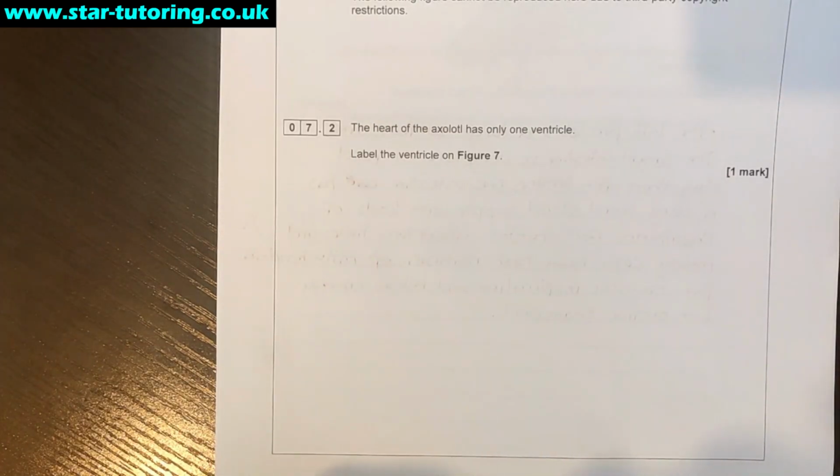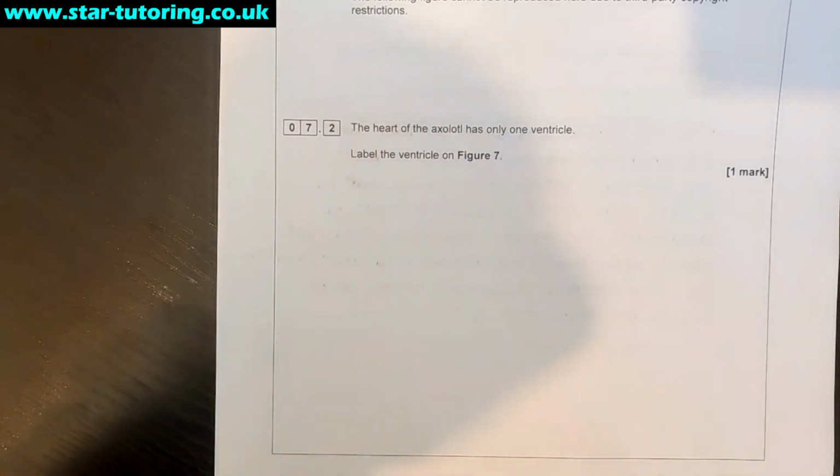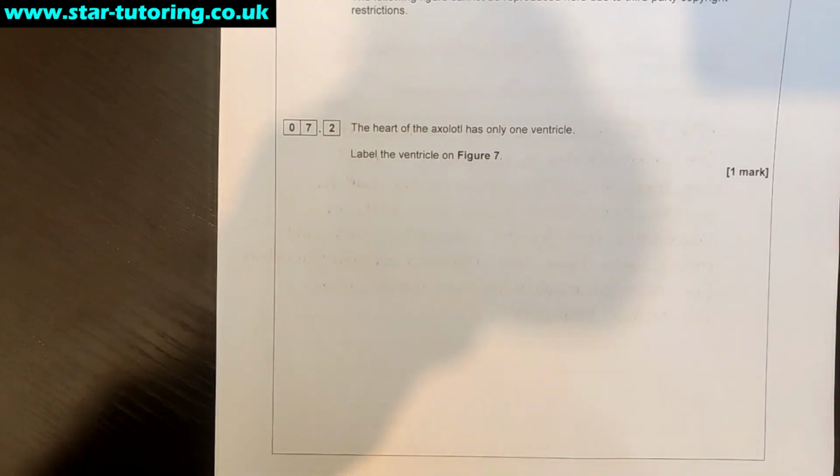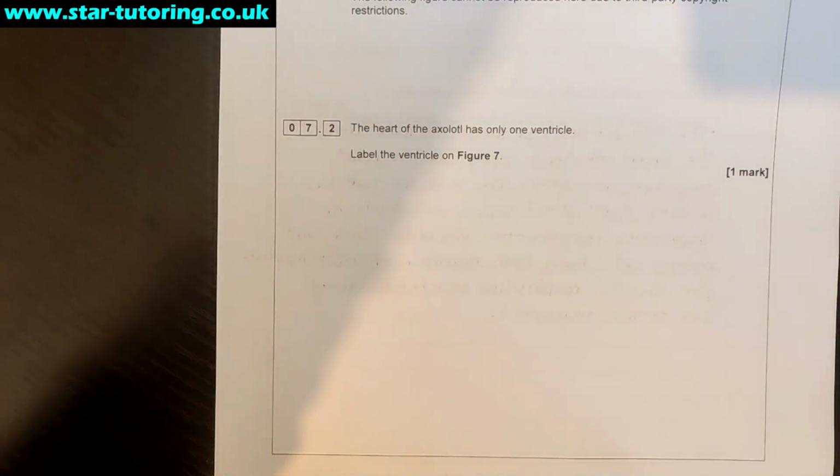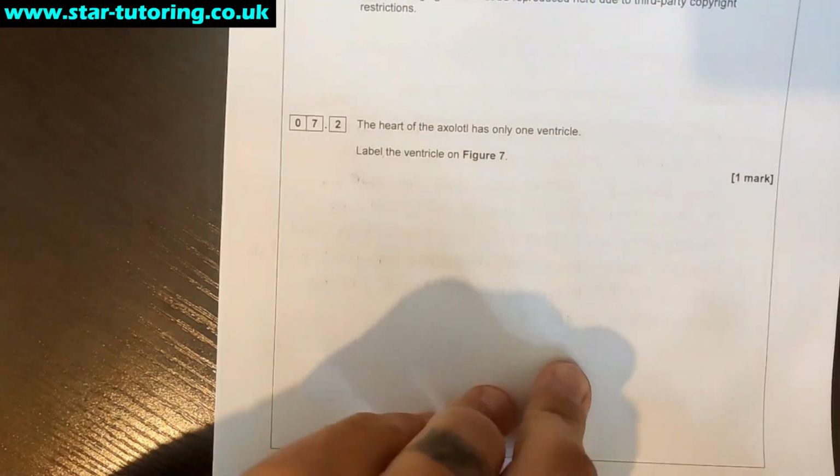It says that the following figure could not be produced here due to third-party copyright restrictions. So how are we meant to label figure 7? Well, I'm not entirely sure how these work in these exams. They might have just taken that mark off or just given it to you because you obviously can't see figure 7 and there is nothing to actually label. Right, so let's just move on to the next section.